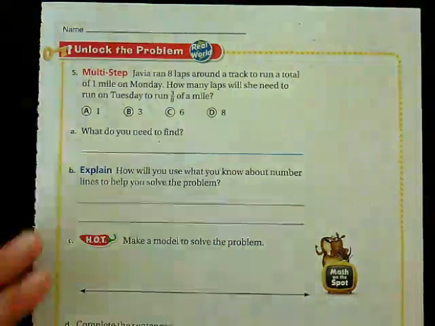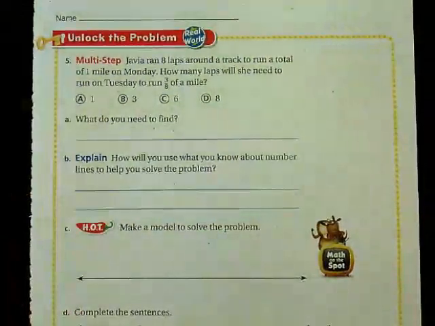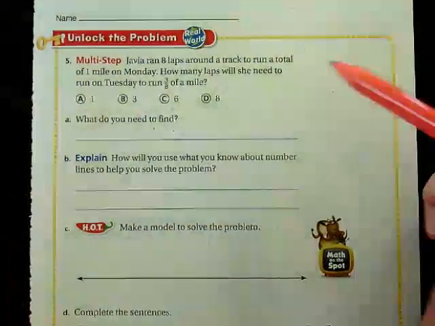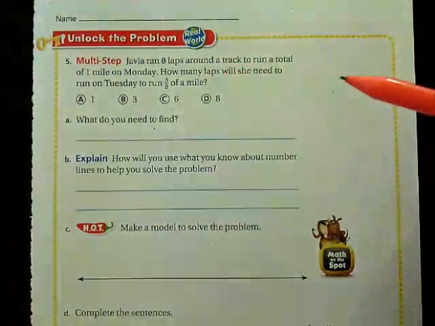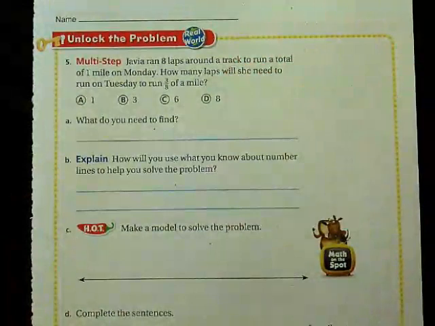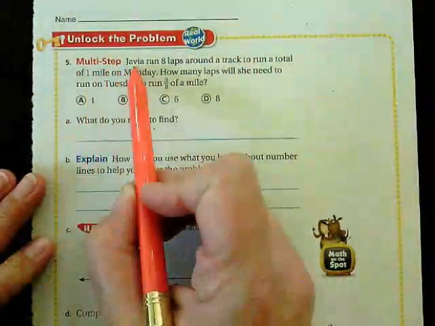Okay, we have one more way to look at numbers on a number line, or fractions on a number line, and that is through a multi-step problem. So I want to unlock this problem with you, and then you'll get to work on your own after this. So let's start with this one, number 5, multi-step.